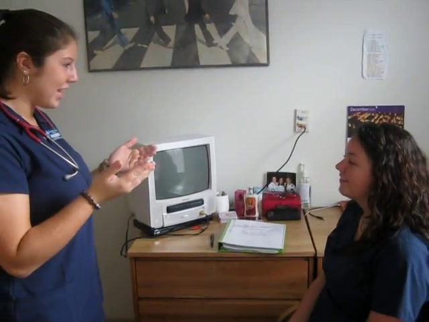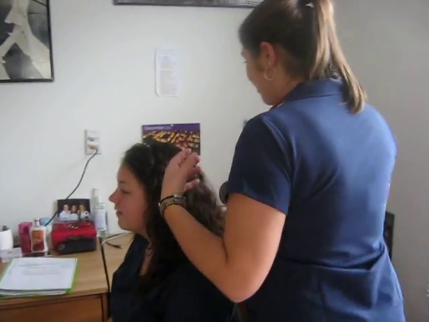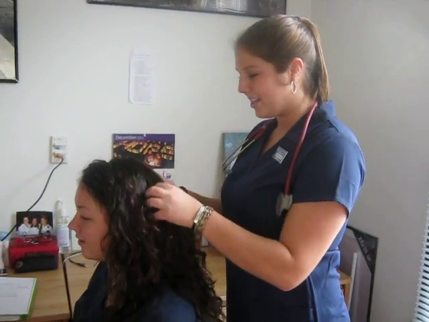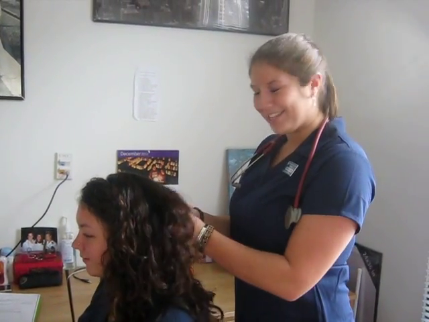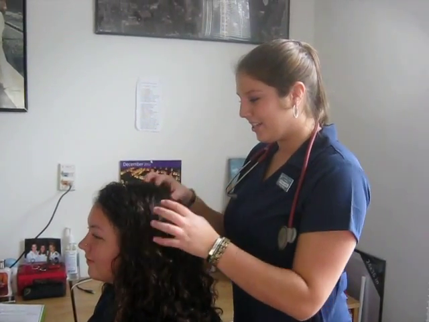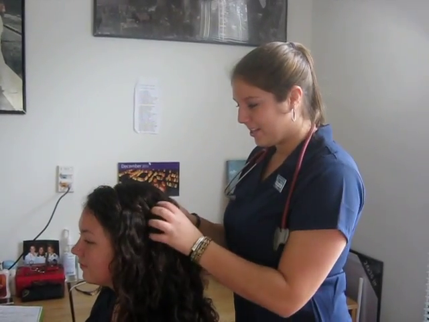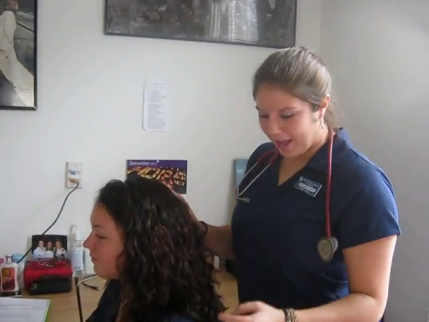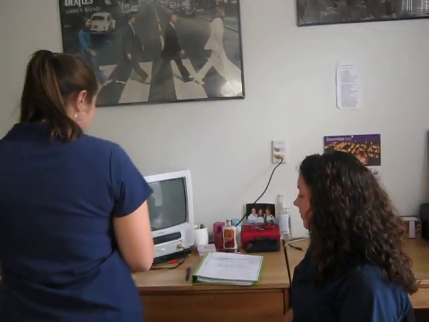Or inspect your head, rather. And I'm looking at the size, the shape, and if it's proportionate to your body. So your face shape is good and it's proportionate to your body. And now I'm going to palpate your scalp to make sure there's no bumps or lesions. Just going to work my fingers through her hair. Okay, so I didn't feel any bumps or lesions.